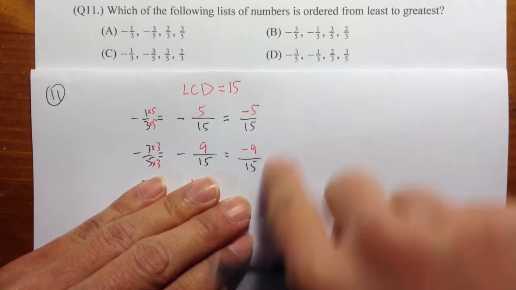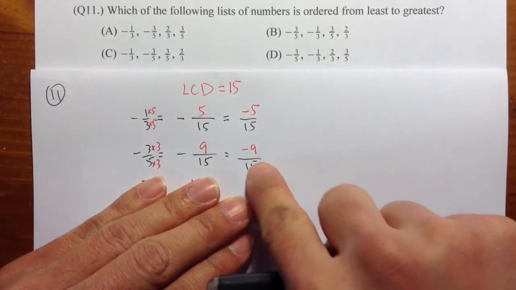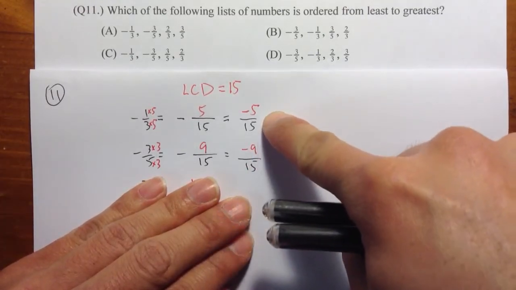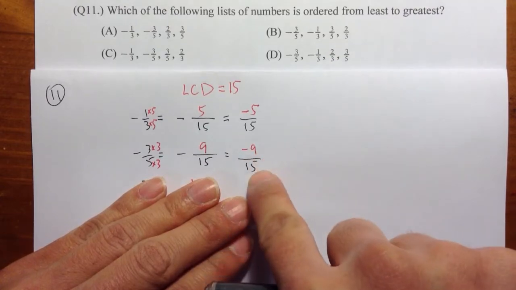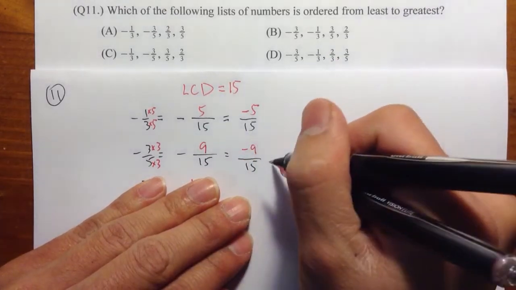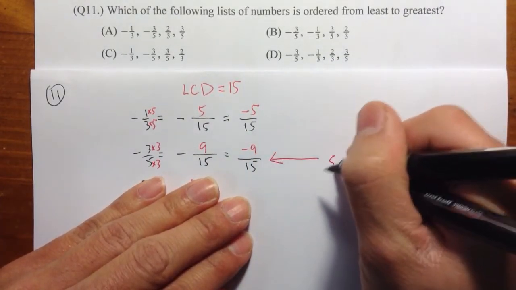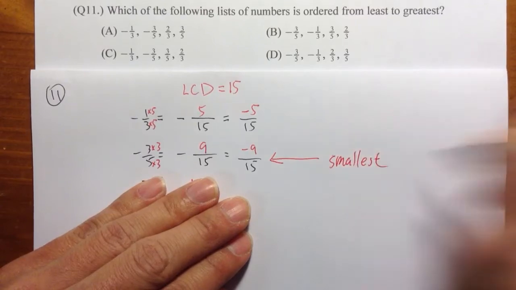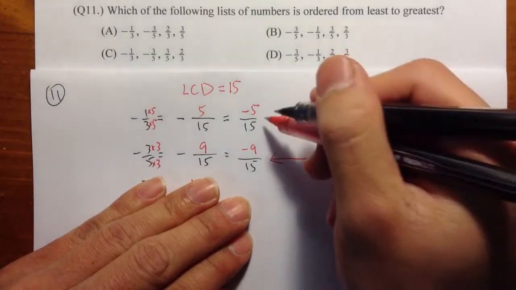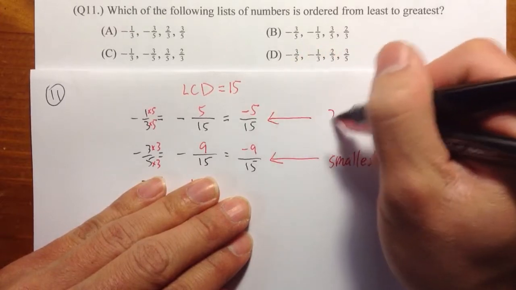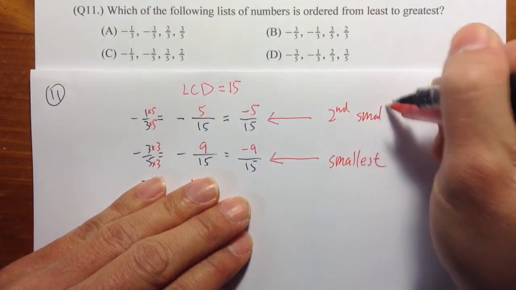As I said, these are the small numbers, so negative 9 over 15 has to be the smallest. So I'll write down smallest, and this will be the second smallest.